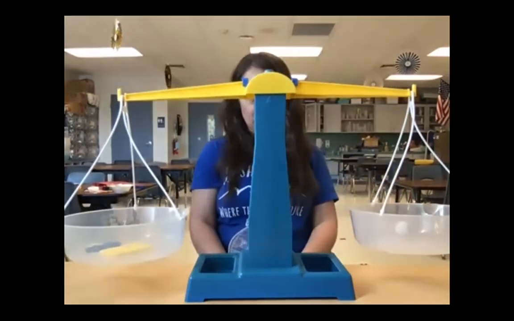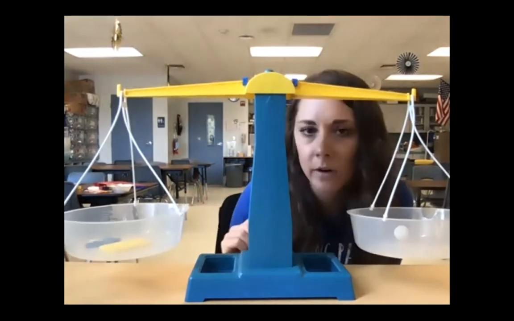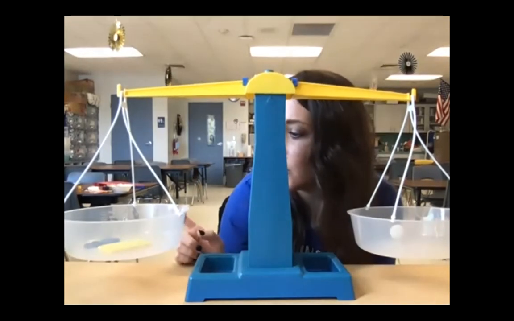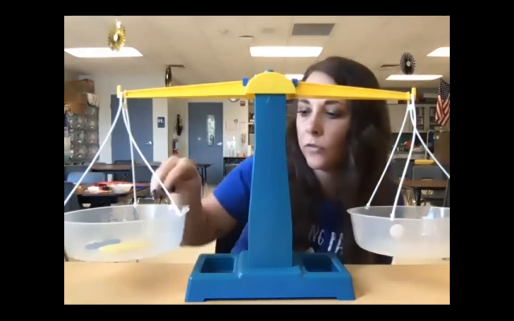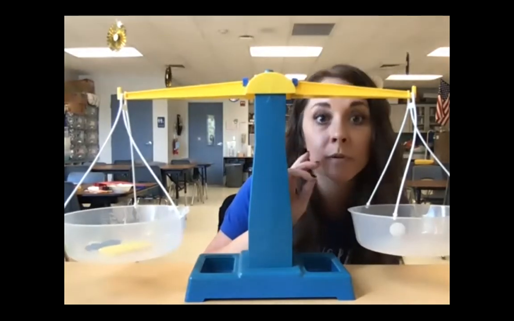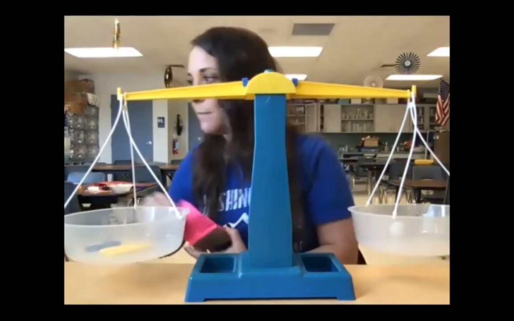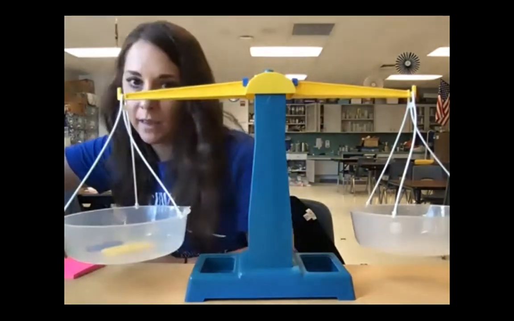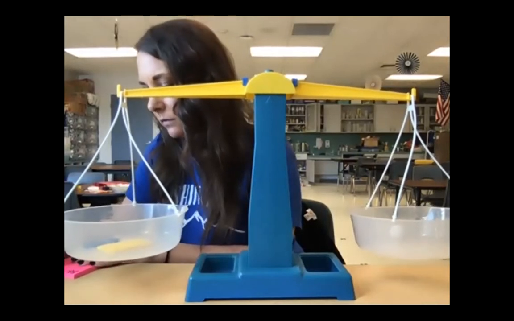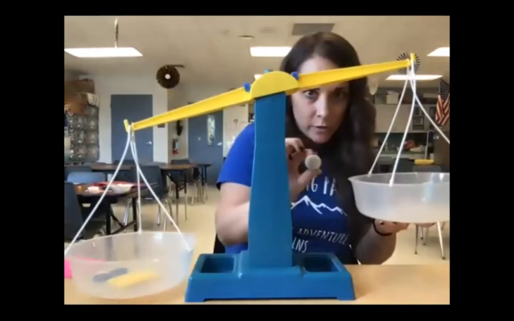What does that look like to you? To me, it looks pretty equal. It looks like this side and this side are equal or even. So that means the bouncy ball has the mass of whatever's over here. And over here, I have 12 grams because I added my 10 and then 2 1s. So 10 plus 1 plus 1 equals 12. So my bouncy ball has a mass of 12 grams. I'm going to write that down so we don't forget that. All right. There's my bouncy ball, 12 grams.